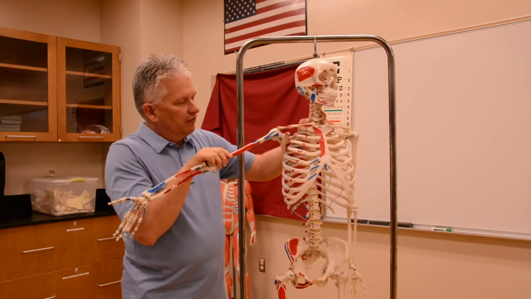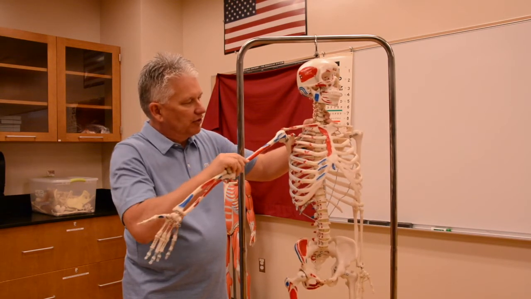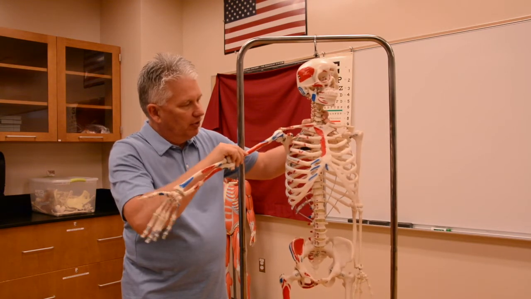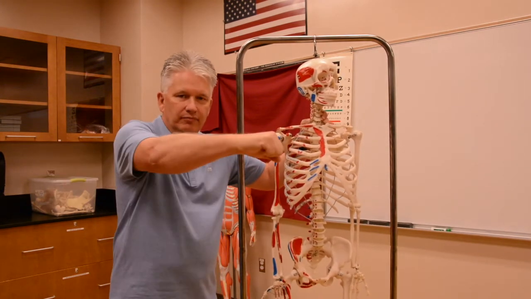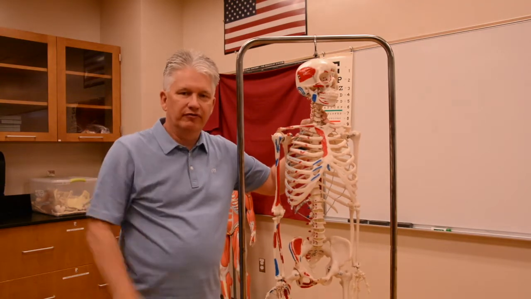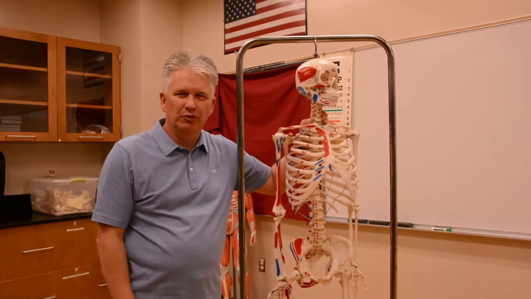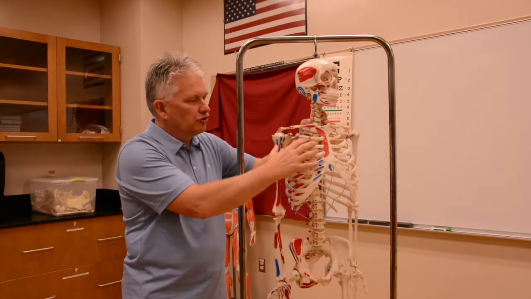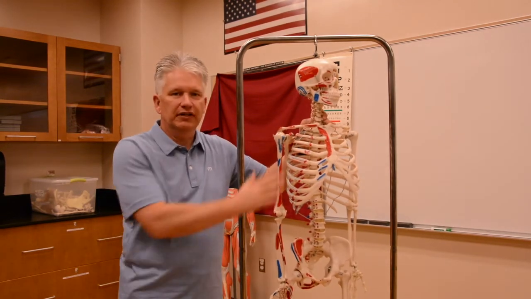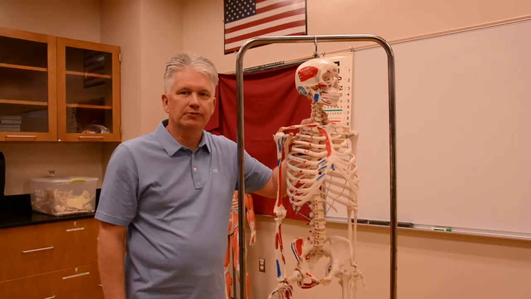So if you think of doing a bench press, when that muscle contracts, it's going to pull the arm in that bench press, punching type of motion. Think of doing a push-up or whatever. So origin, insertion. We see it, that direct attachment onto the bones.